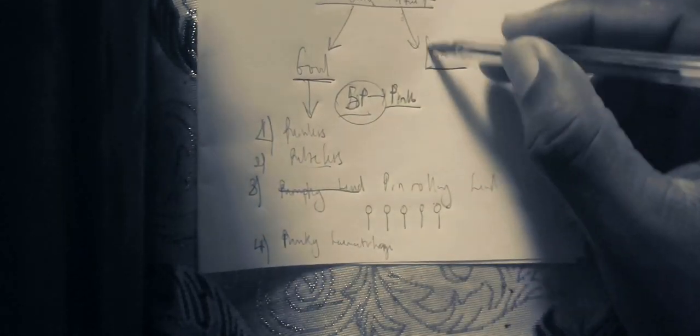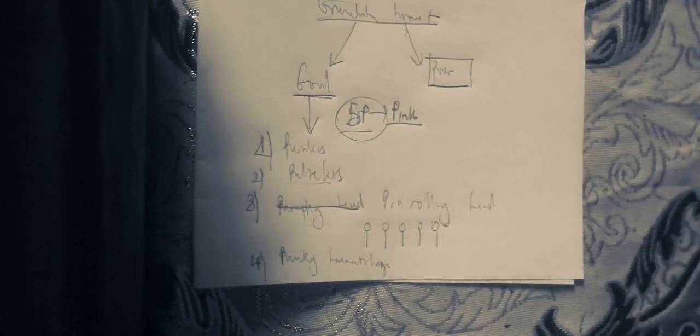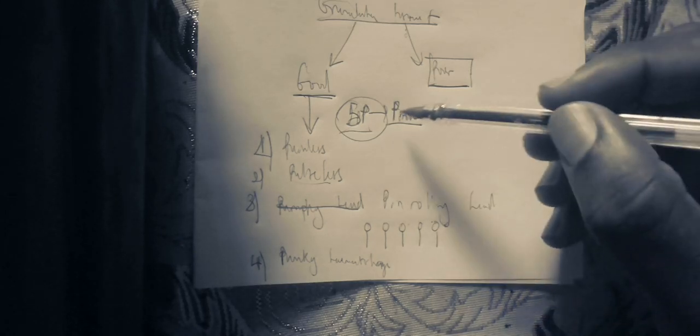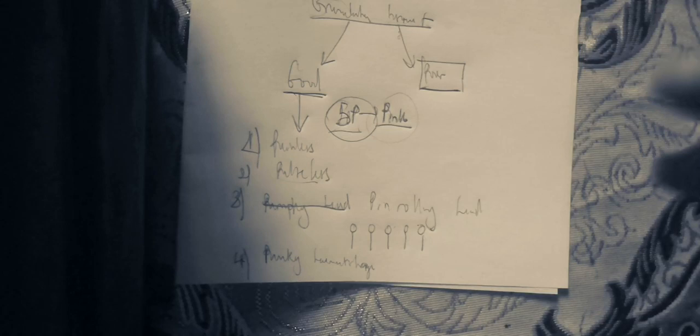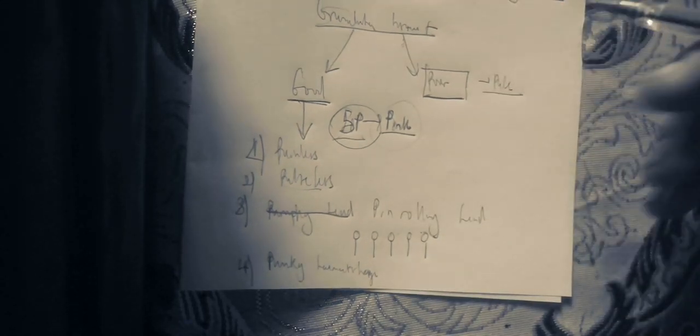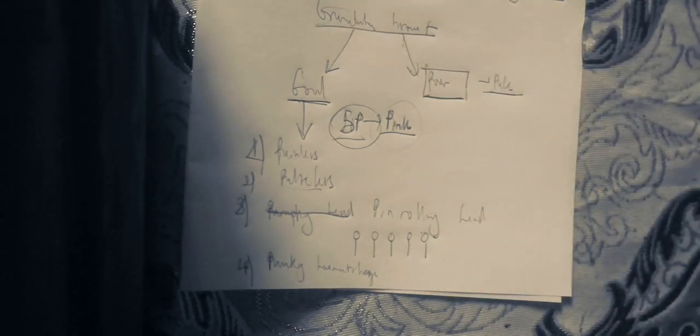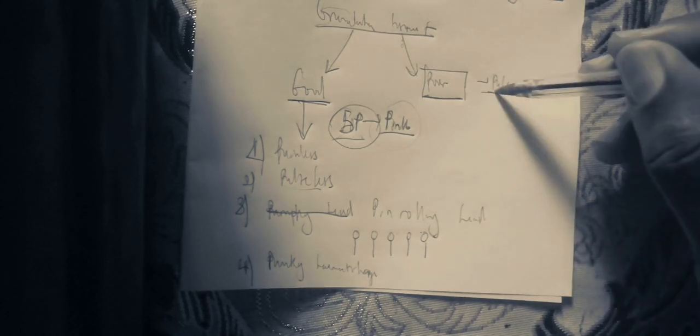Now, the characteristics of poor granulation tissue are the contrary of the characteristics of good granulation tissue. Are you understanding? So if you have any granulation tissue that is not pink, it is usually pale. Is it clear? It is pale. That is for a poor granulation tissue, or in the case of a chronic non-healing ulcer. They are usually going to be pale.